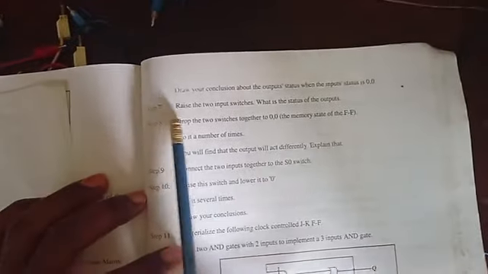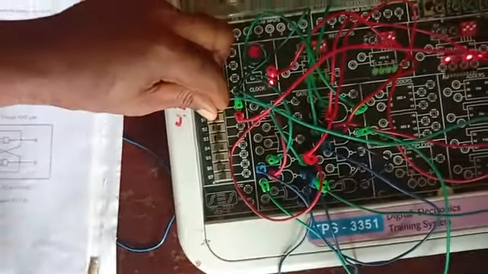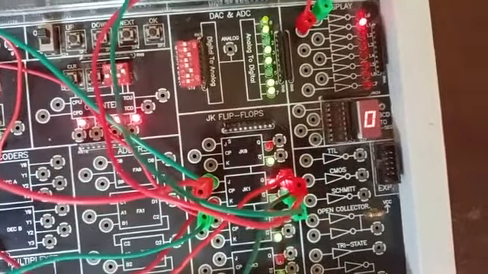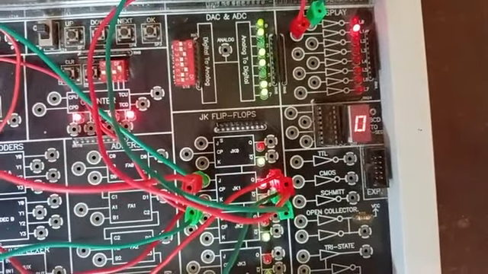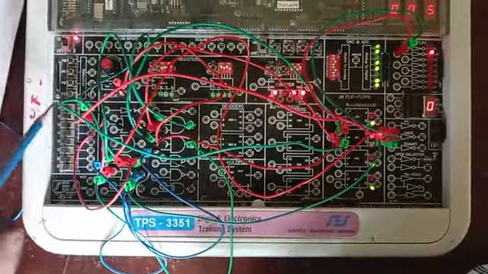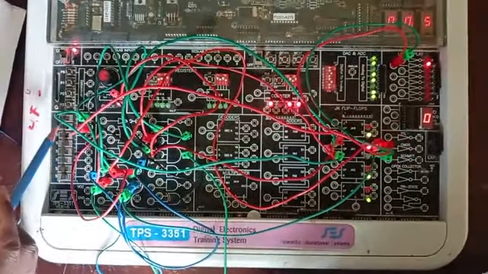So let's go to the second one. Step 7, raise the two input switches. What is the status of the output? So you have to raise two inputs. We have to put it to 1. That's what we have just done. Look at what is happening. They said raise the two inputs. Right, let me put it back and see. When we have two inputs at low, 0, both J and K at 0.